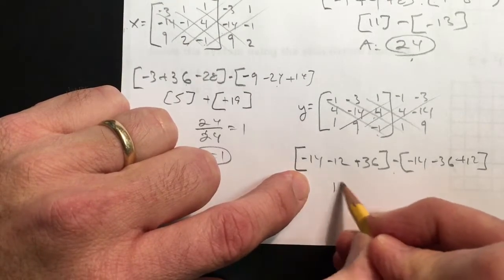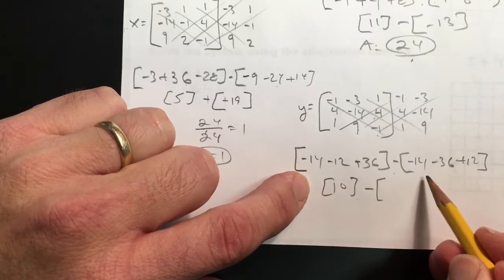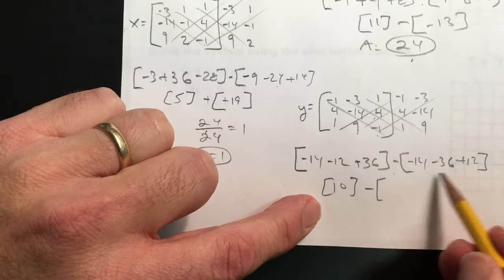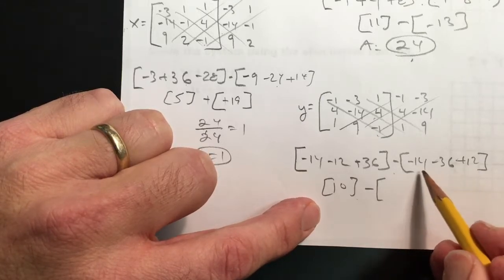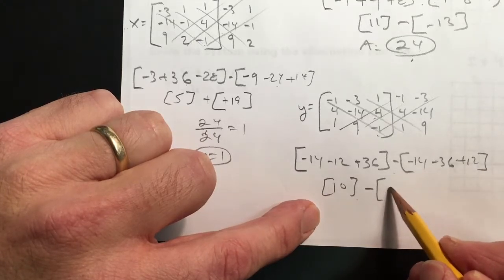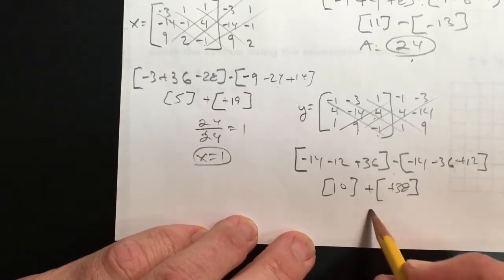This is a +10 minus. This is -24, 38, -38. Add these up. It's positive. This becomes 48.